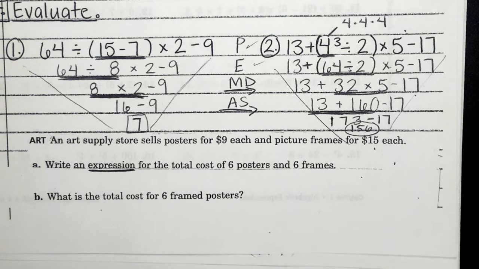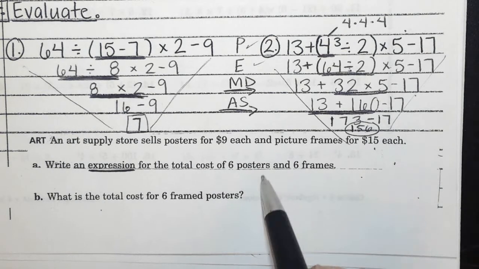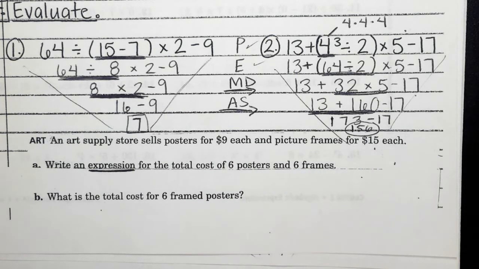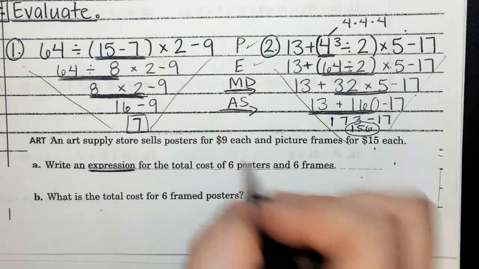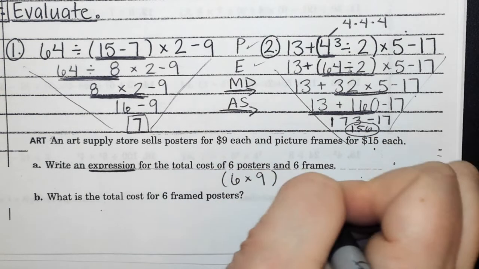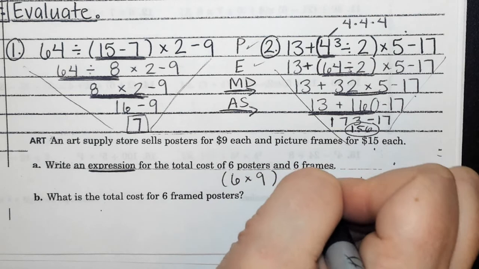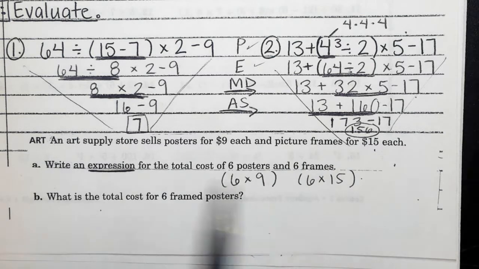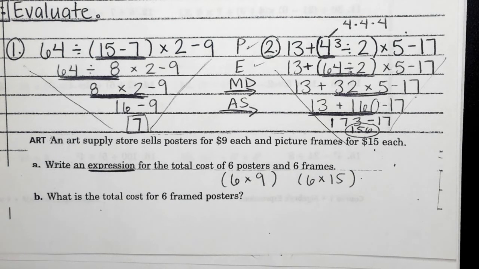So she's right, and he's right. I need to do 6 times 9 because I have 6 posters for $9. And I need to do 6 times 15 because I have 6 frames for $15. But I need to write that in one math problem. So we're going to do 6 times 9 in parentheses, okay? And 6 times 15 right next to it, in parentheses, okay? Now, if I don't have anything in between, then that means I'm multiplying them afterwards. I need to multiply my posters times my frames.